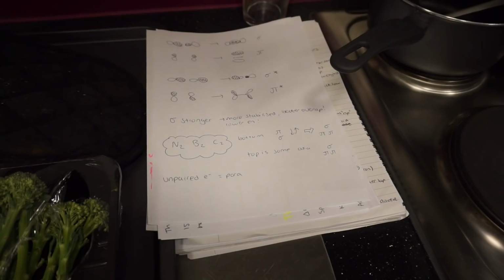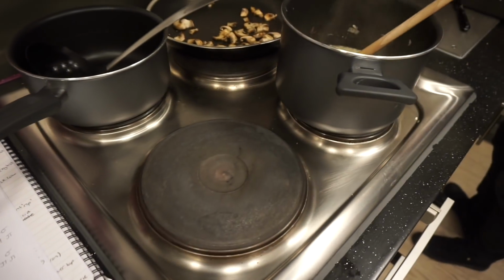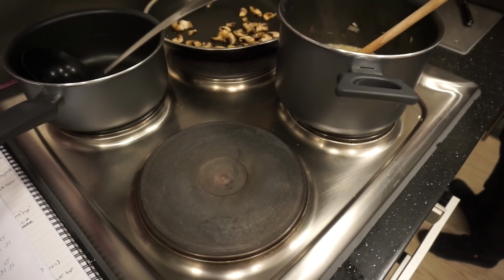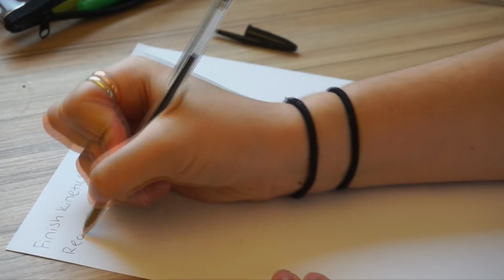And then whilst I was having dinner with Bjorn, we were making risotto, which takes forever to cook. So I was stirring the risotto and then reading out facts to him about the transition metals and stuff, just cold hard facts that I needed to know.